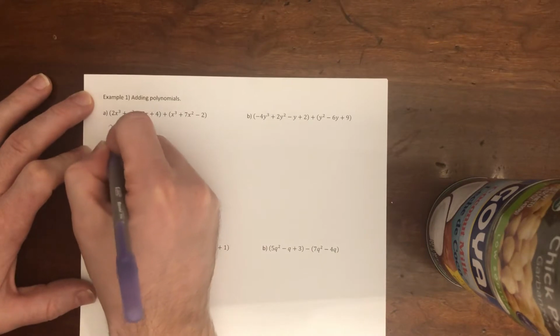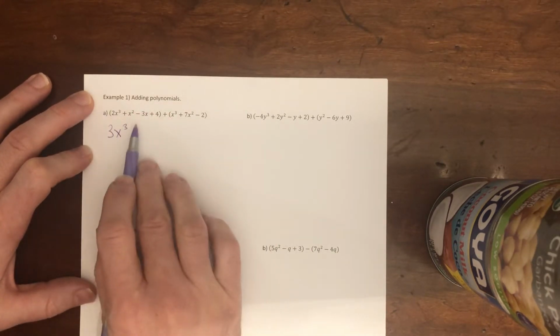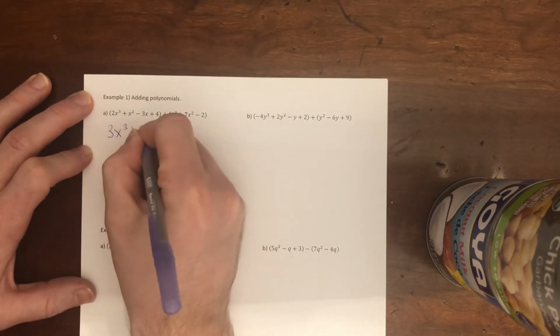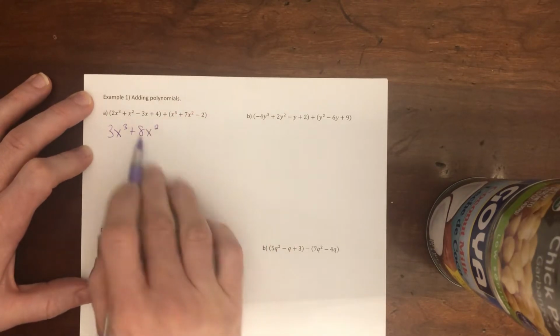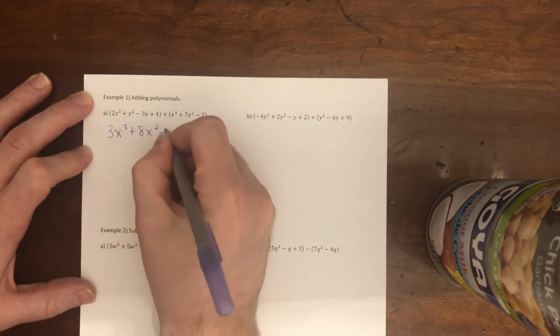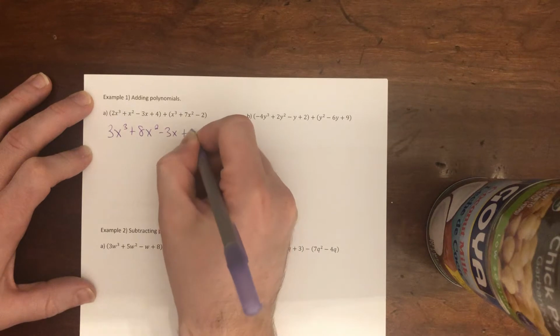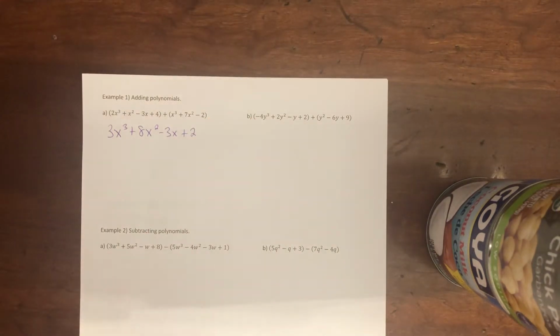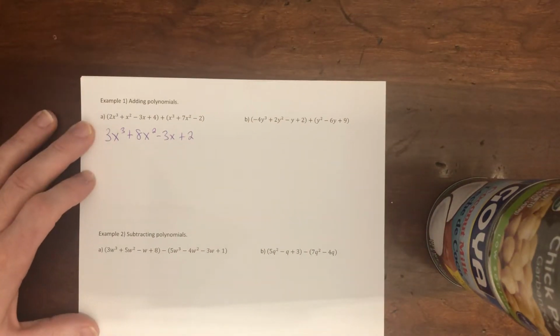This would give us 3x to the third. We look at the x squareds, 8x squared minus 3x plus 2. That's all you've got to do when they ask you to add polynomials.